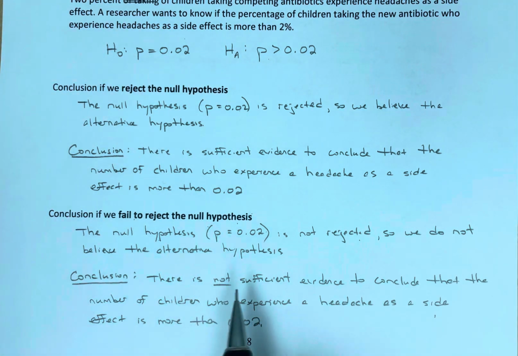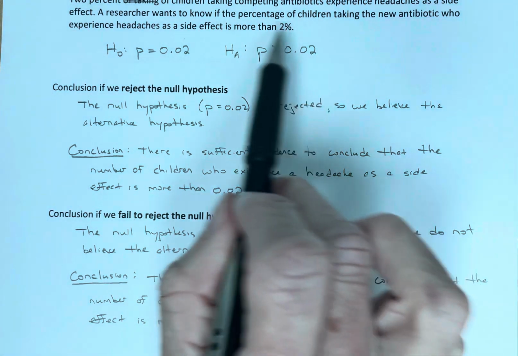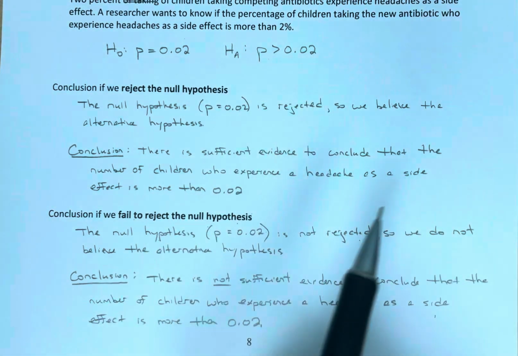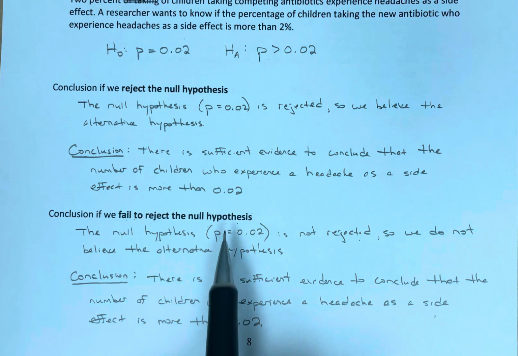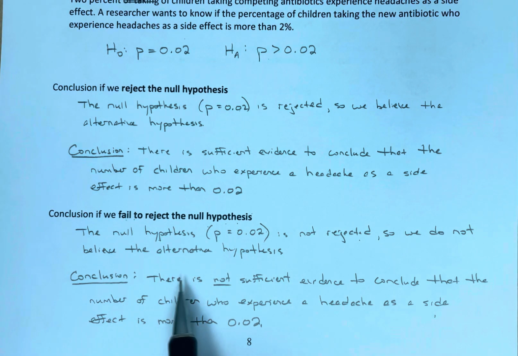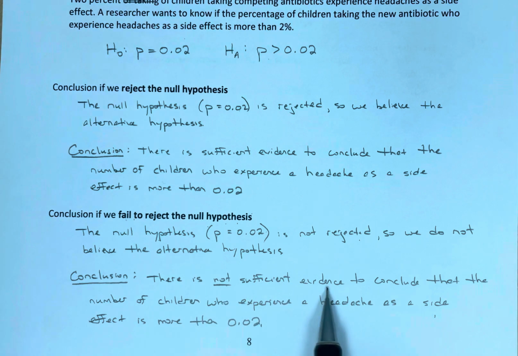Okay, so again, our conclusions are always written regarding the alternative hypothesis. If we fail to reject the null, what we're saying in our conclusion is there is not sufficient evidence to conclude that the number of children who experience a headache as a side effect is more than 0.02.